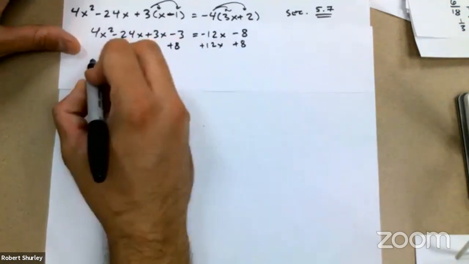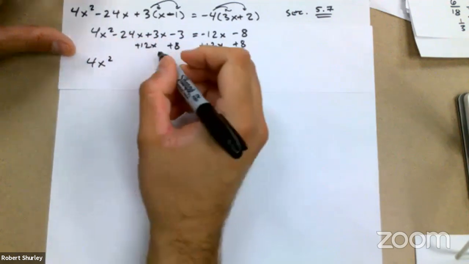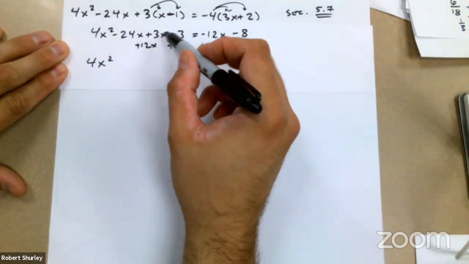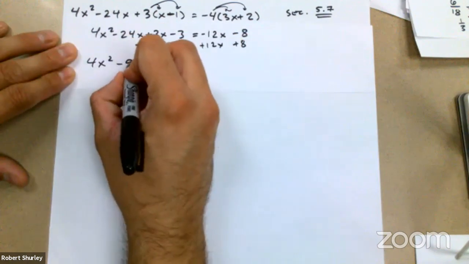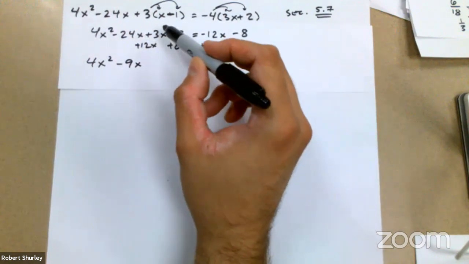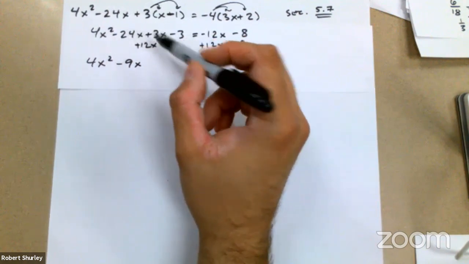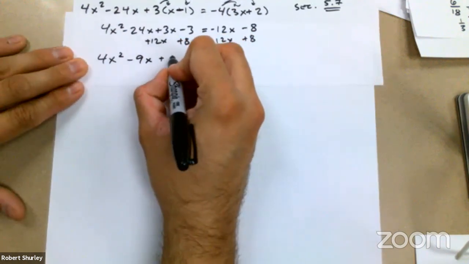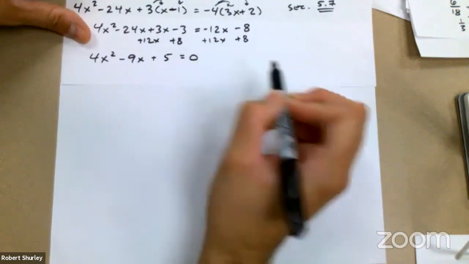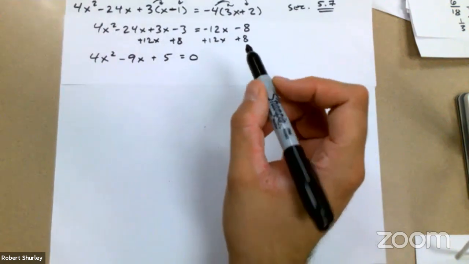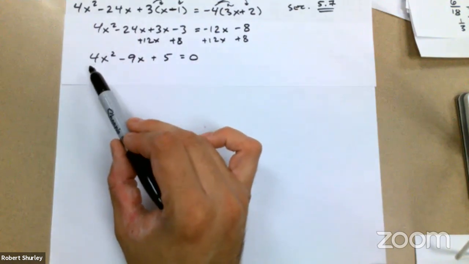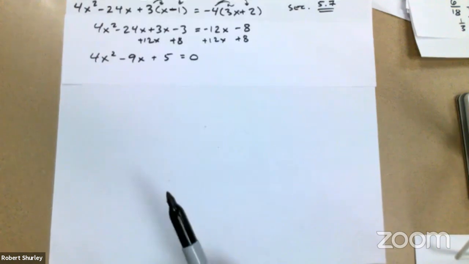Okay. So then we wind up with 4x squared. Negative 12x plus 3x would be, is that negative 9x, I believe? Yeah, because that would be 15x, and that'd be negative, yeah. So plus 5 equals 0. And notice, we've got this trinomial, it's squared. Now, we can't do the easy factoring, so I have to do the factoring like we did before.